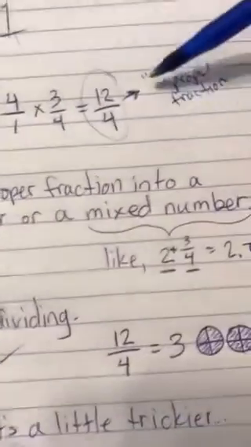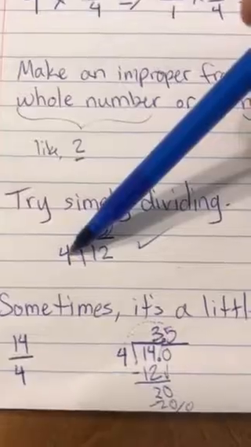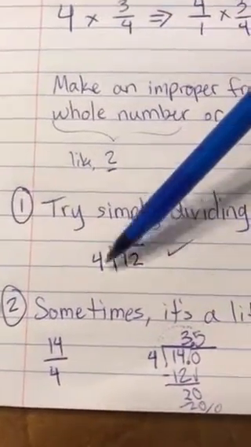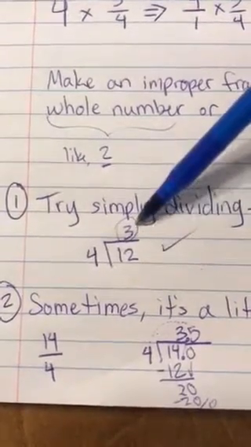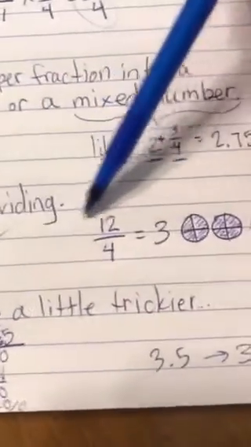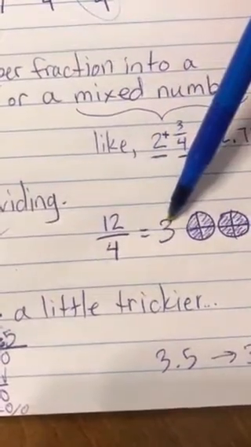So our number was 12 over 4. So we take 12 divided by 4. And just from our math families, we know that 3 times 4 is 12. So when we divided, we didn't have to go very far. All we said was, well, the answer is 3. When I know the answer is 3, then I know 12 over 4 equals 3.